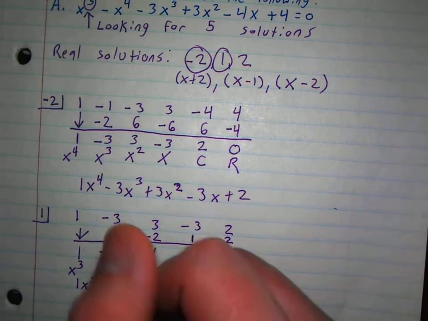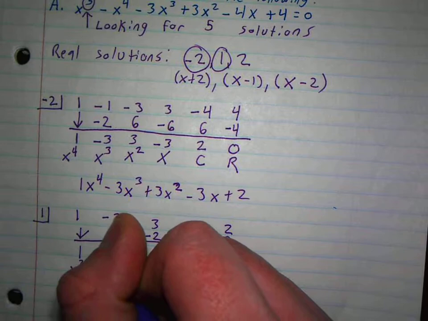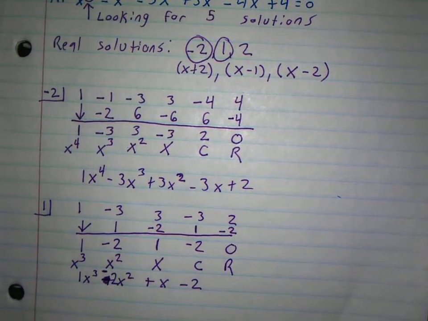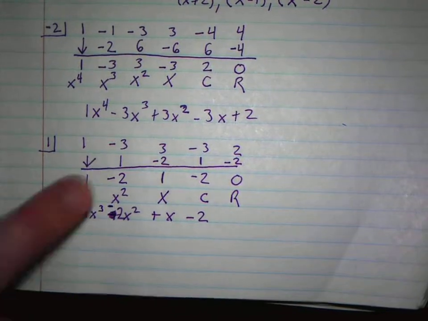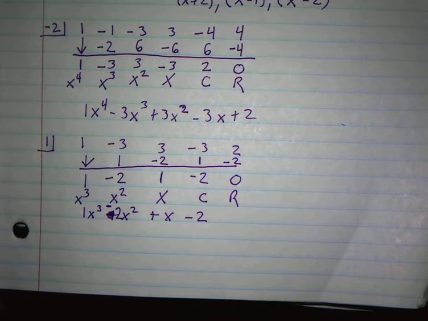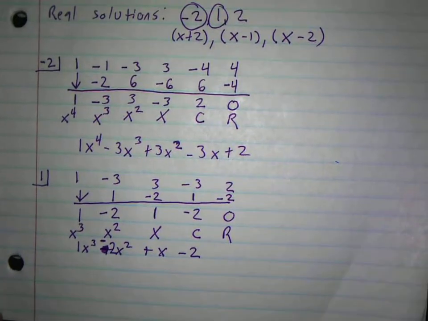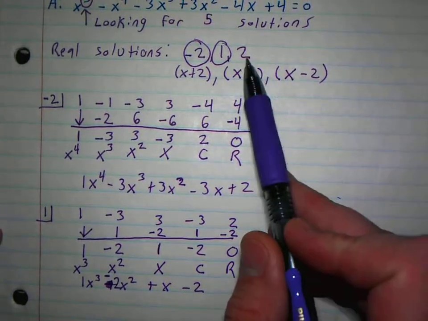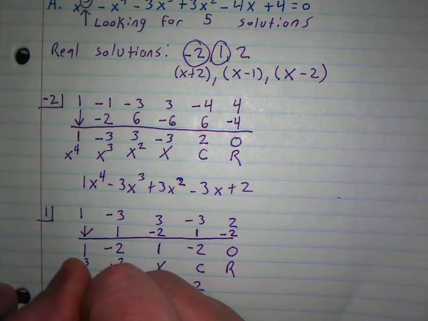Ooh, good catch, I'm glad you caught that. That should be a -2. Good catch. Because, if I wrote down the wrong number, everything else would be wrong, right? You're right. So this should be a -2x squared. Good catch. So now I already took out -2. I took out a 1. I'm going to also take out a 2.